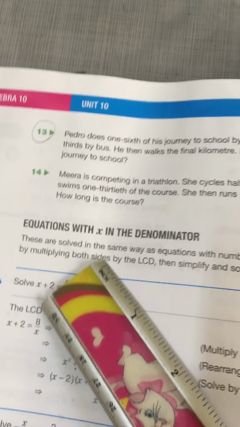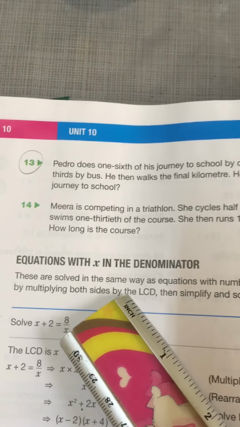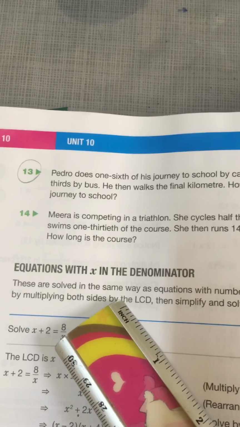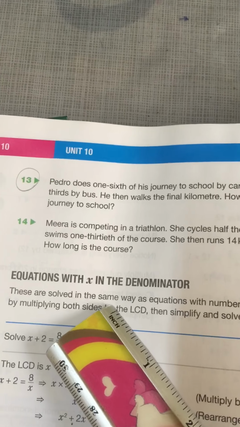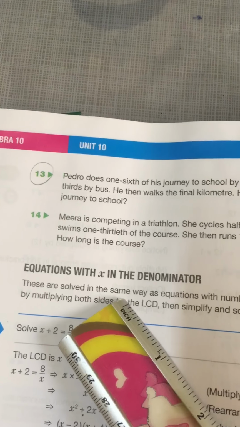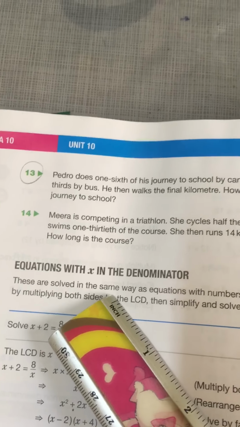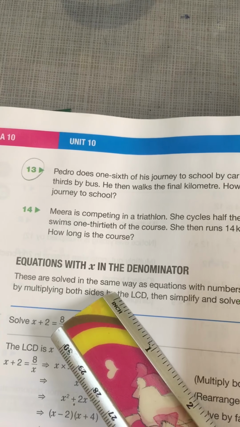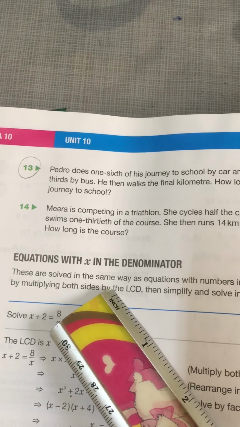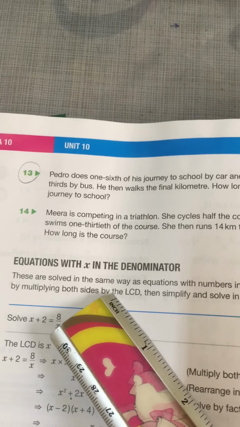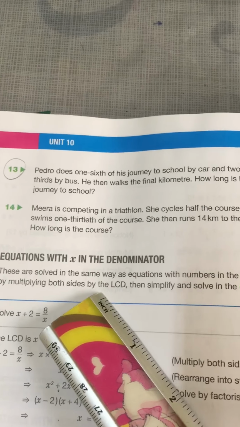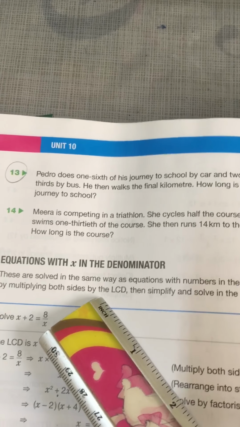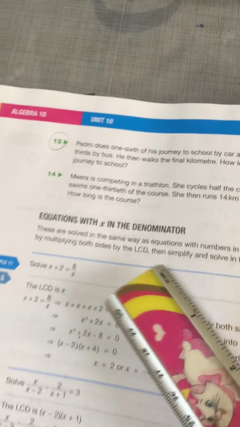In the last period, I explained how to solve equations containing fractions, and we had numerical denominators. We have numbers in the denominator. I said to you, we have to clear the fraction by using the LCD, the lowest common denominator. Also here I'll use the same way.